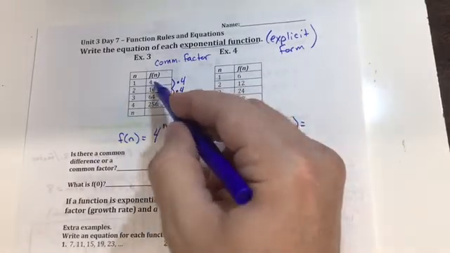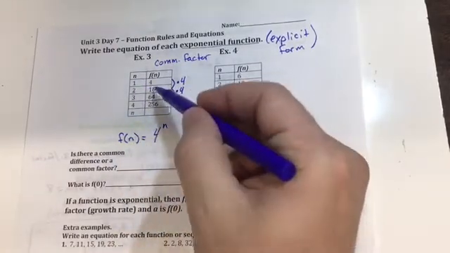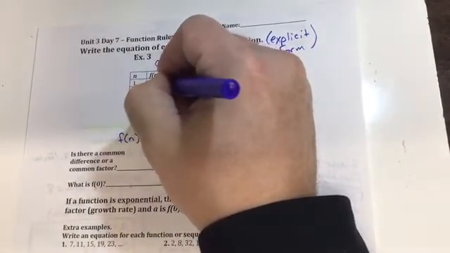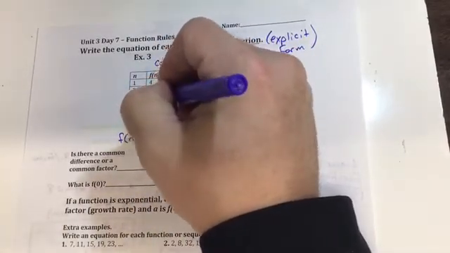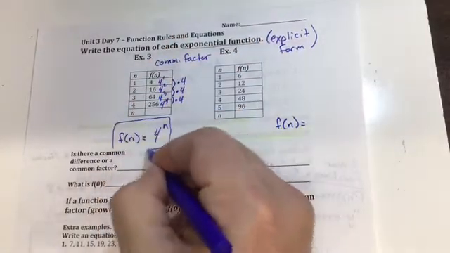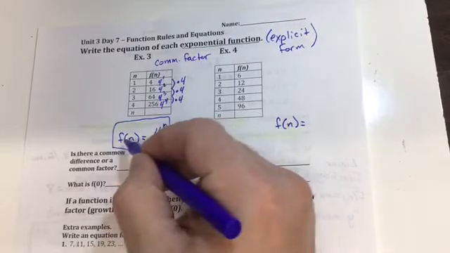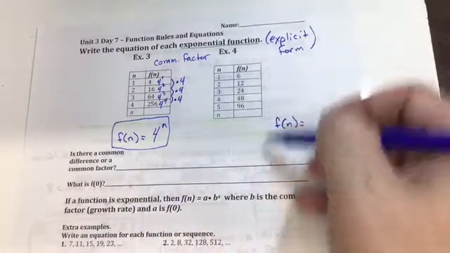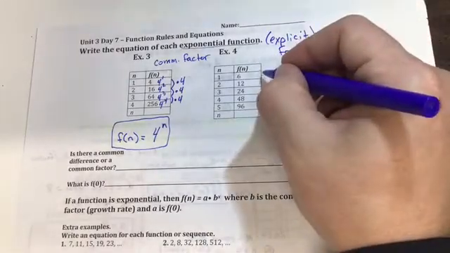Now in this case, 4 to the first power is 4. 4 to the second power is 16. 4 to the first, 4 to the second, 4 to the third, and 4 to the fourth. And so it really works out that this is exactly what our function is. There's nothing extra here. It's just f of n equals 4 to the nth power. But when I go over here and try to do this, let's identify our common factor again.